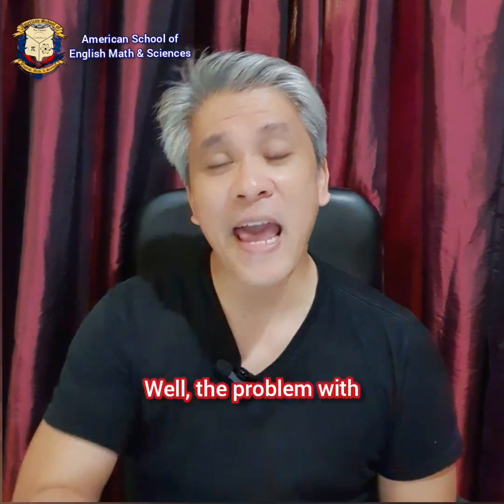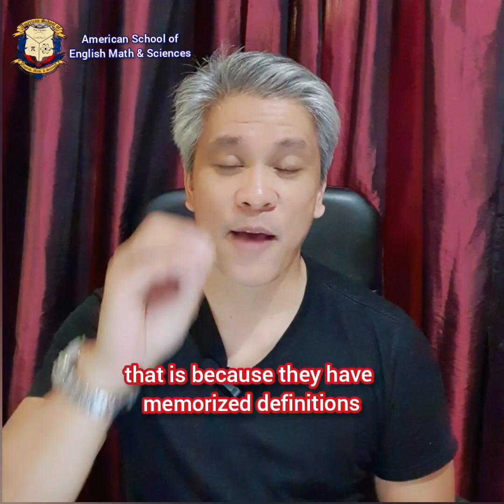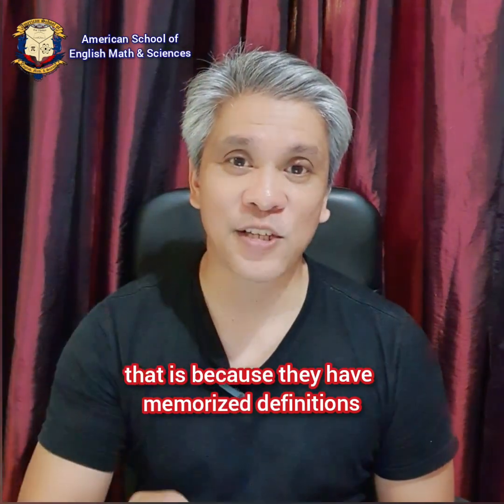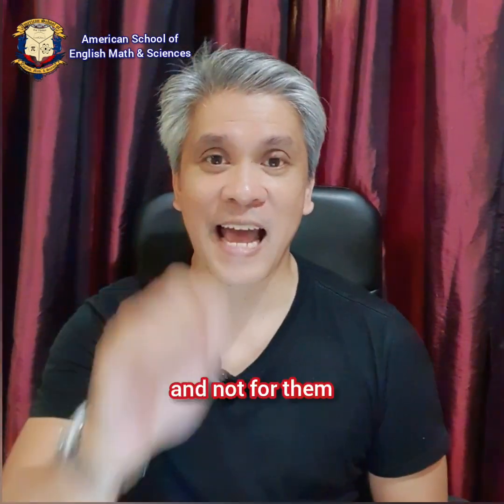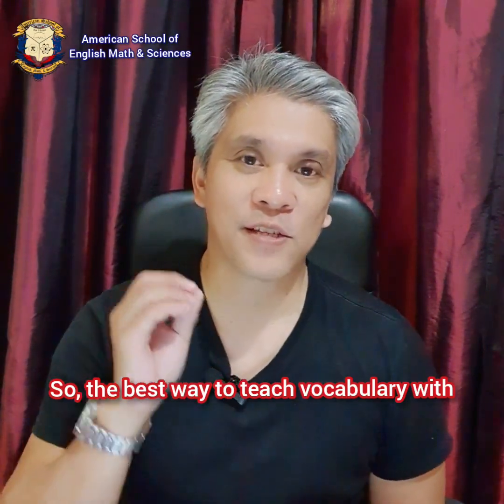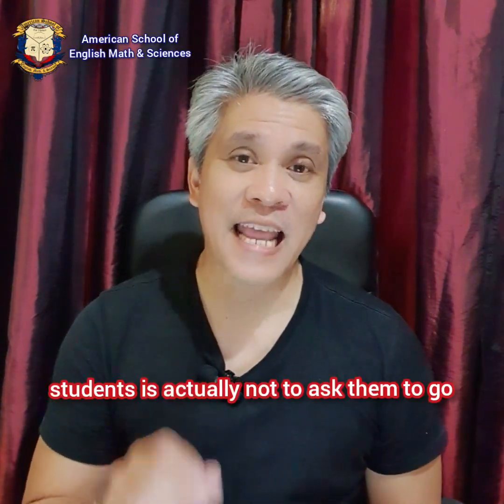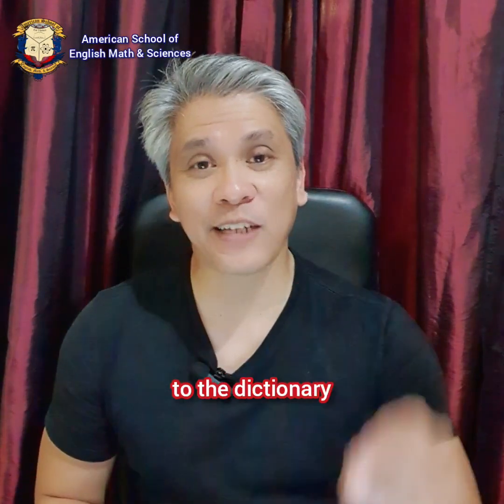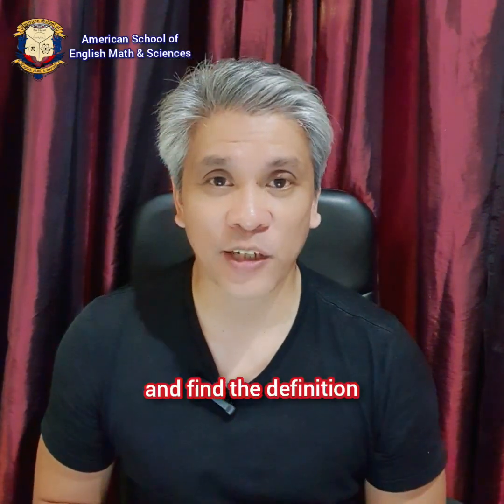Well, the problem with that is because they have memorized definitions that are made for adults and not for them. They are not age appropriate. So the best way to teach vocabulary with students is actually not to ask them to go to the dictionary and find the definition.